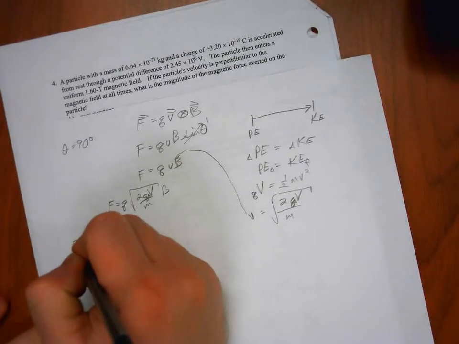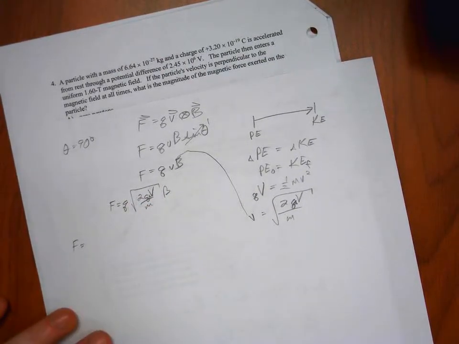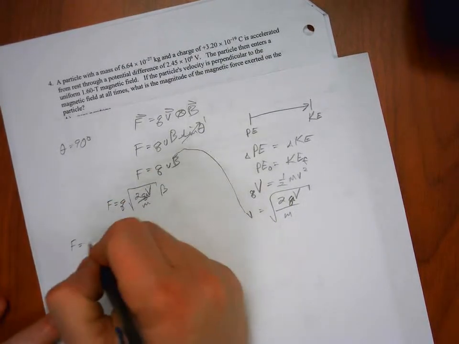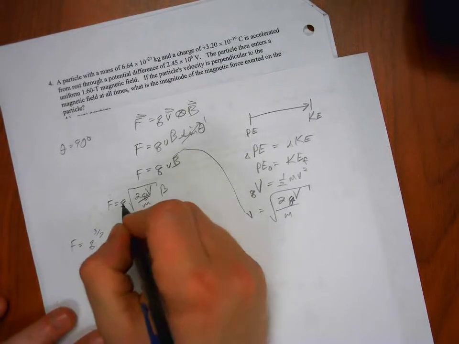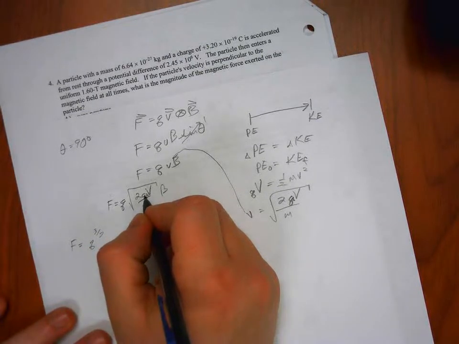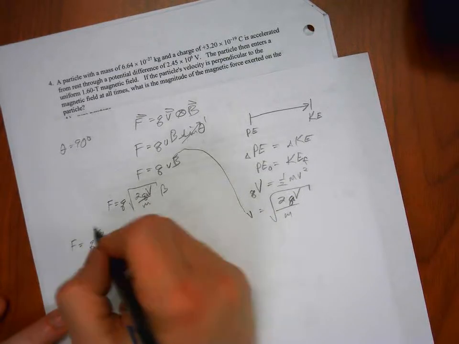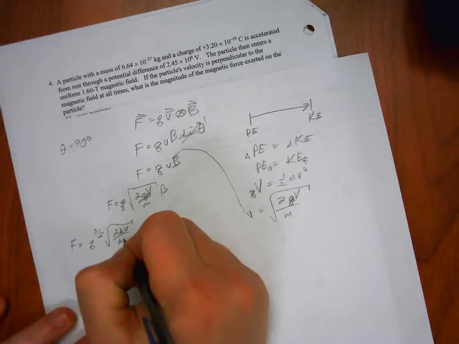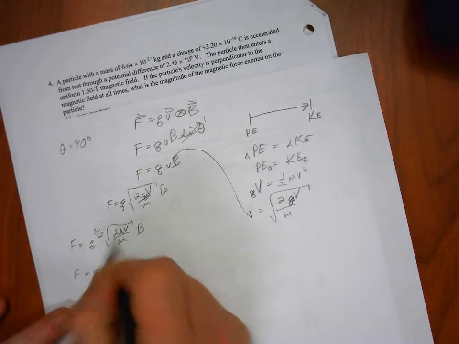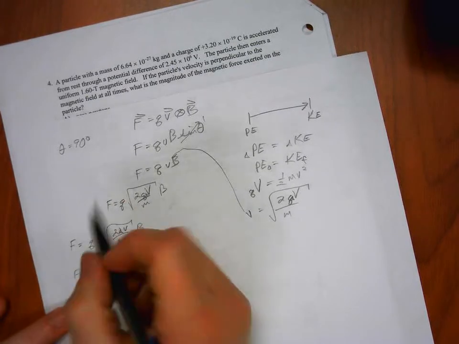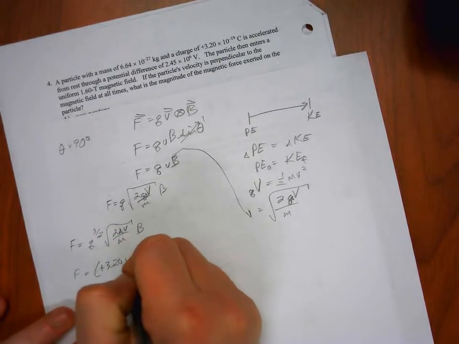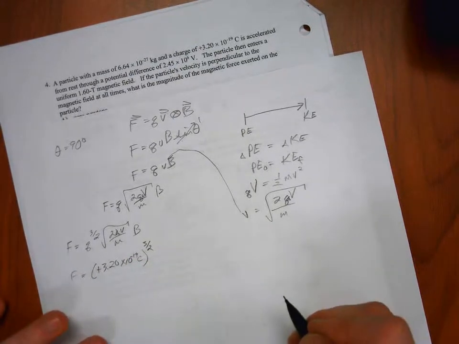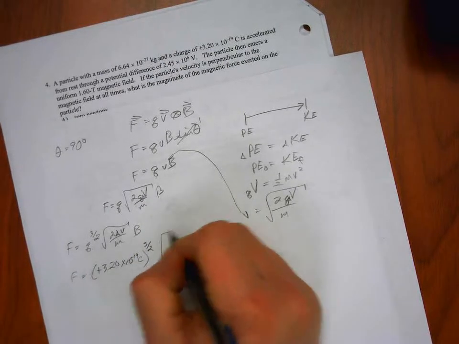All right, so now it's just plugging all this stuff into the calculator. Actually, do it like this, Q to the 3/2, because that's the same as Q times Q to the 1/2, so Q to the 3/2, 2 delta V over m, B. Q now is plus 3.20 times 10 to the negative 19th coulombs, and that's raised to the 3/2. You don't have to do the 3/2 thing if you don't want to.